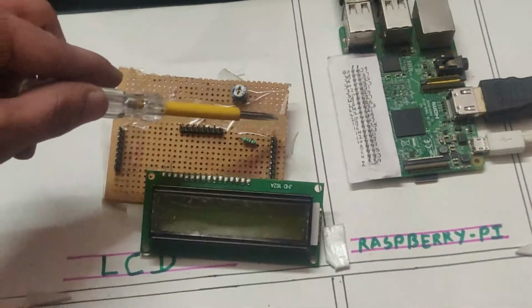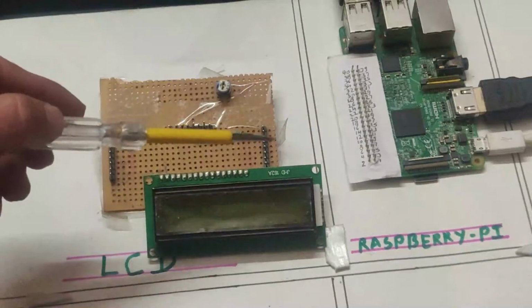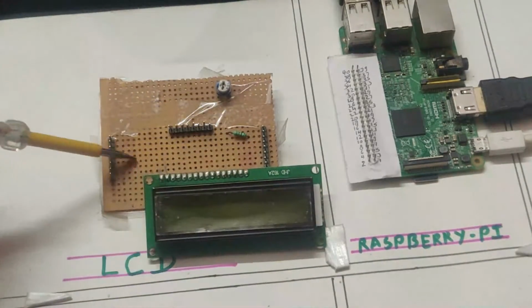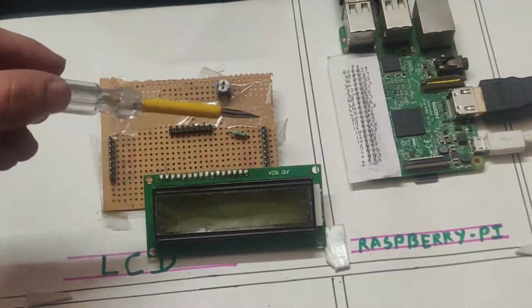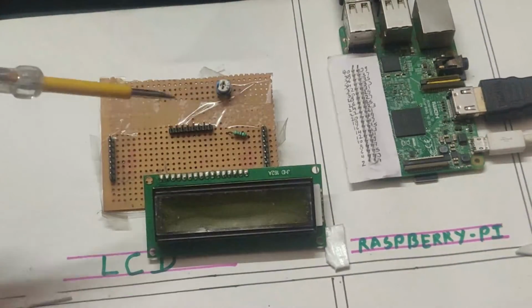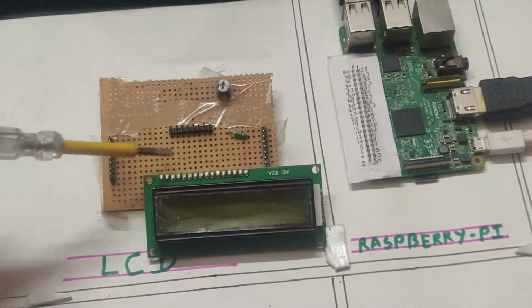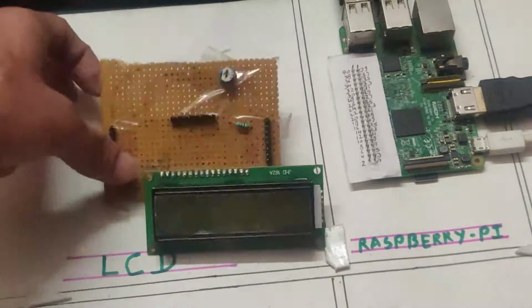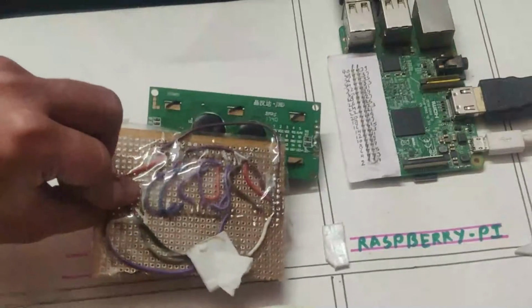So I hope with the zero PCB or breadboard you will be able to create this circuit with the help of the circuit diagram I have already shown on the screen. So please create this circuit by your own, by soldering on a PCB like this one, or by using a breadboard also.